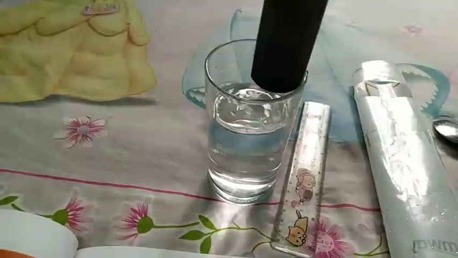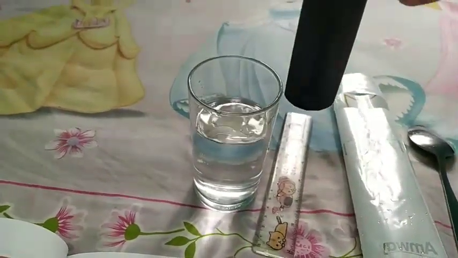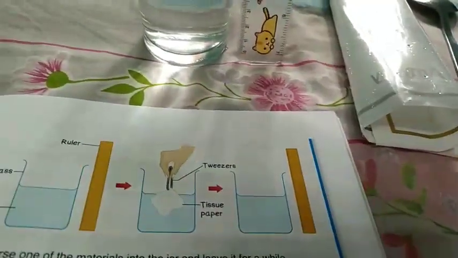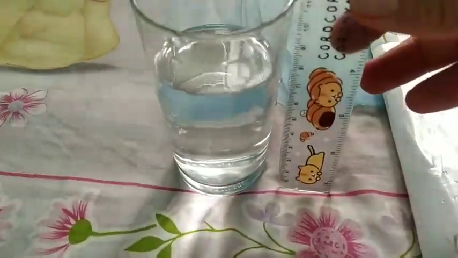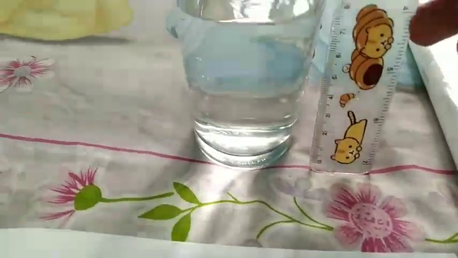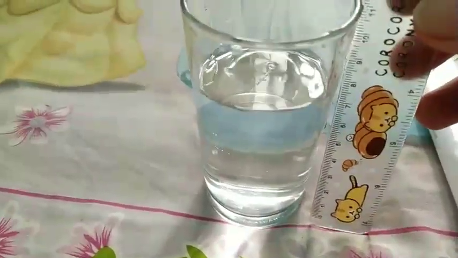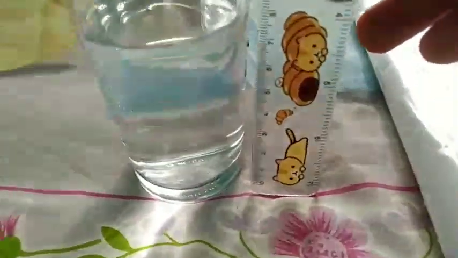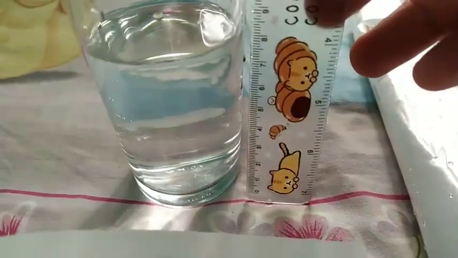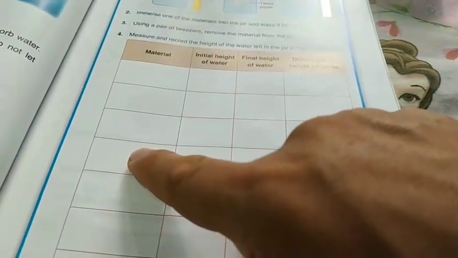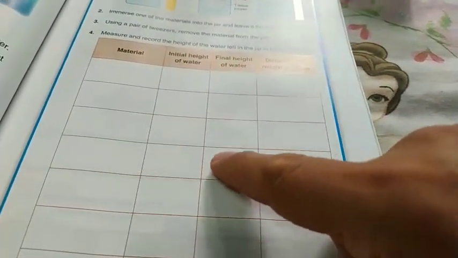Did you see it? All right, and then place it here. And let's measure. Nothing happens. It's still 8 centimeters. Can you see it? You see, it's 8 centimeters. You write in here, rubber, R-U-B-B-E-R. 8 centimeters. 8 centimeters.